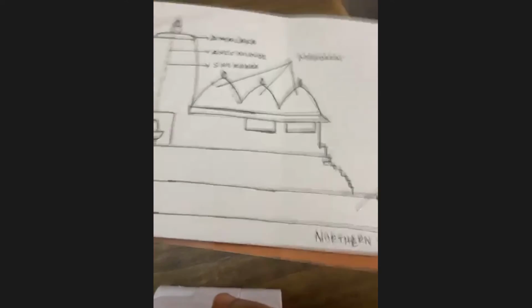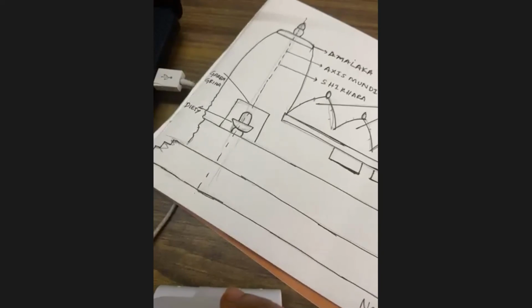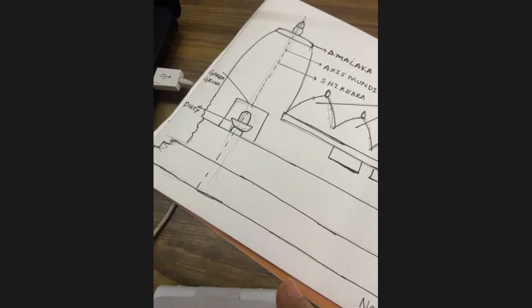Northern style temples, architecture plan. This used to be the style. Oh, very nice. Who is this? Sheetal. Okay, very nice.